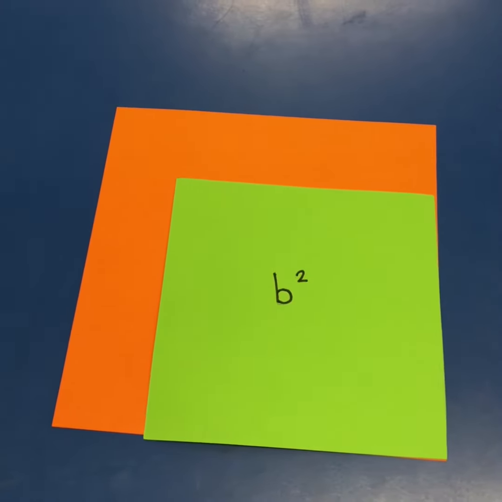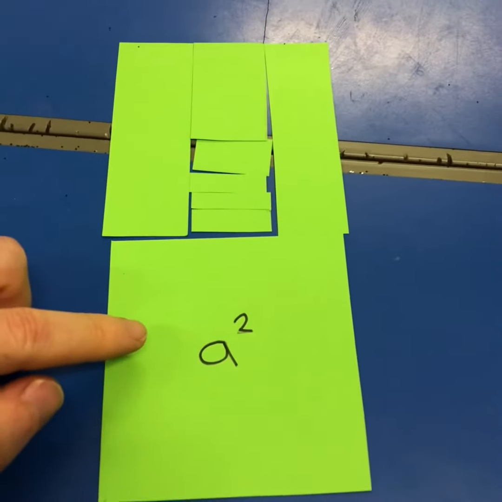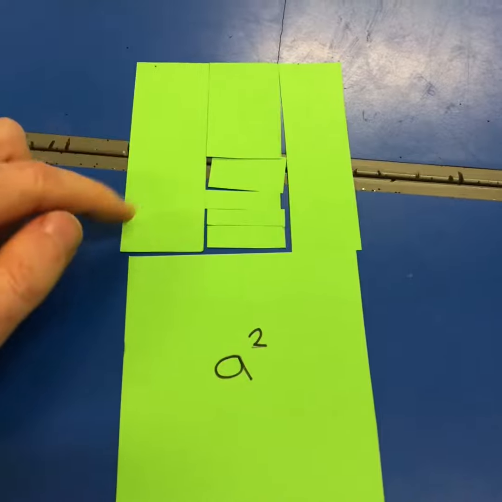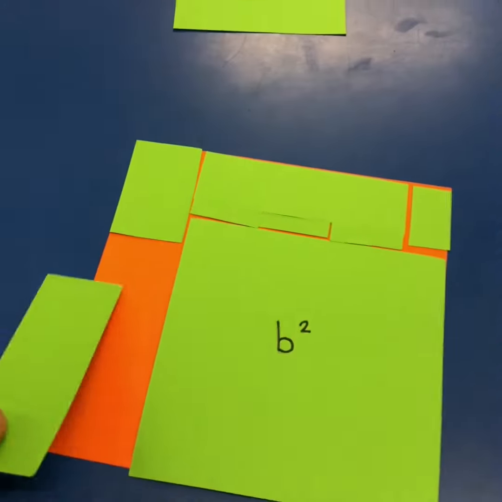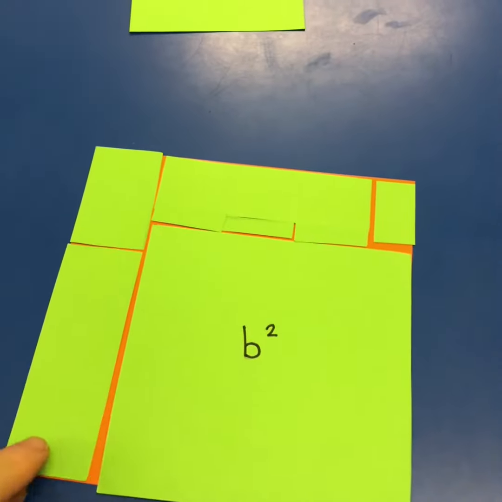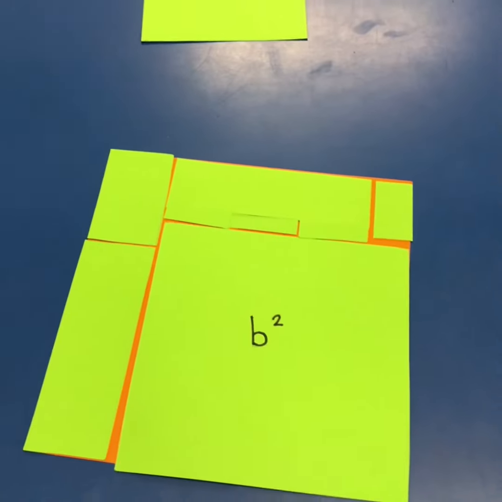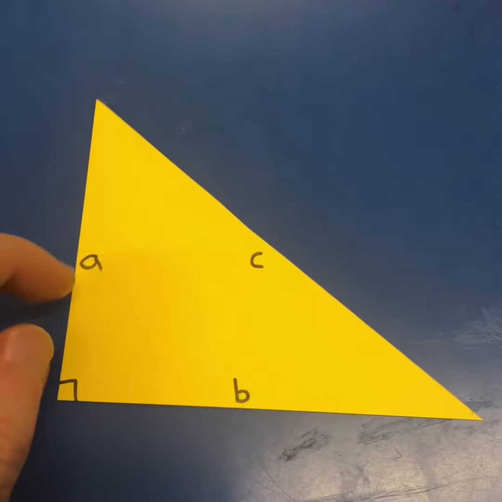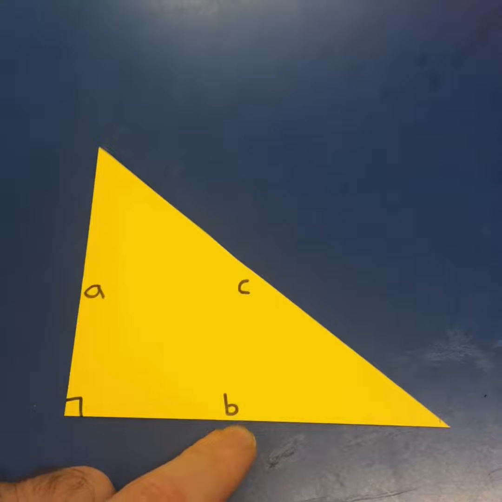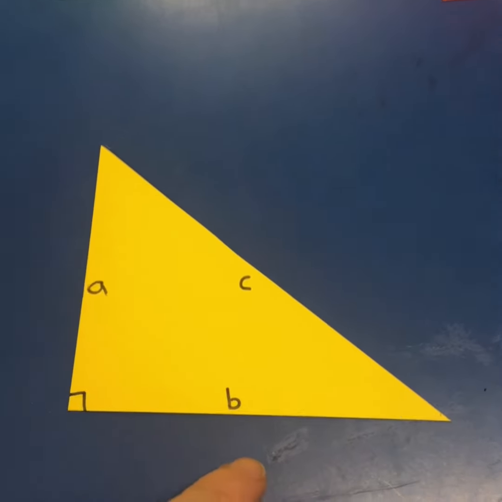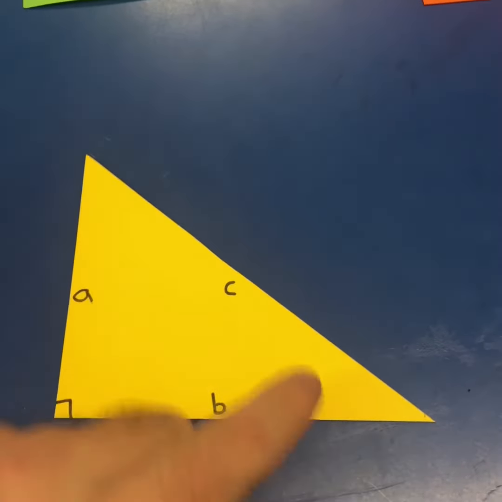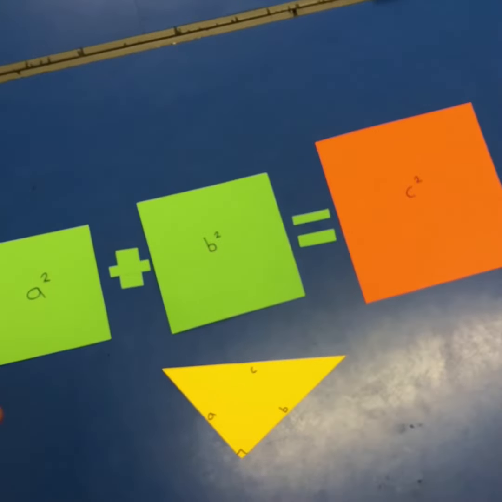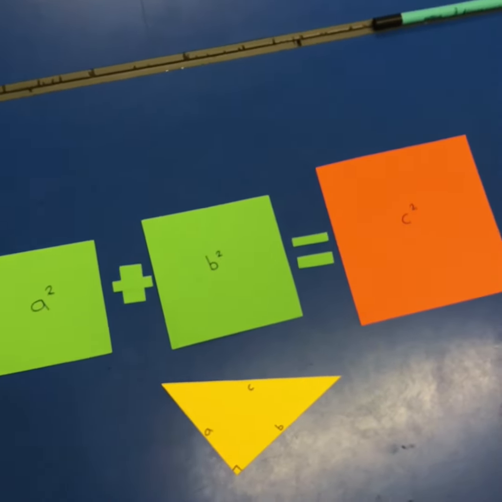I've got B squared here, and then what I've done is I've made another A squared here, but I've chopped it all up. So you can see that A squared plus B squared does indeed equal C squared. So if we knew these 2 lengths, but not this one, we could use A squared plus B squared equals C squared to find this length. And I just wish somebody at high school would have explained it to me that way.